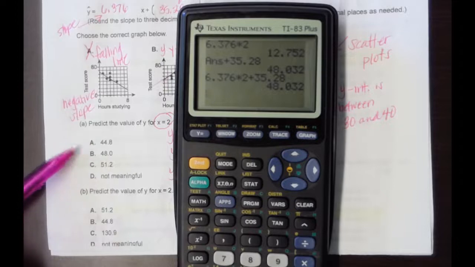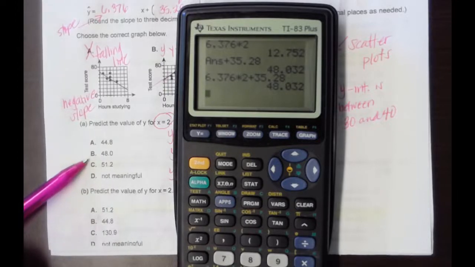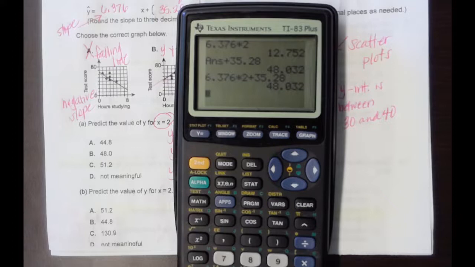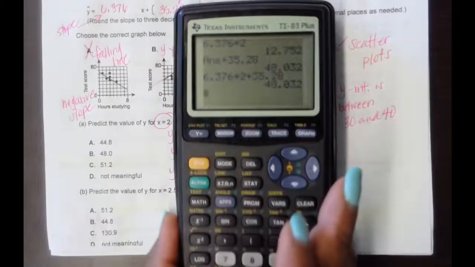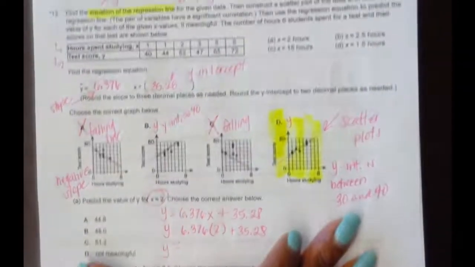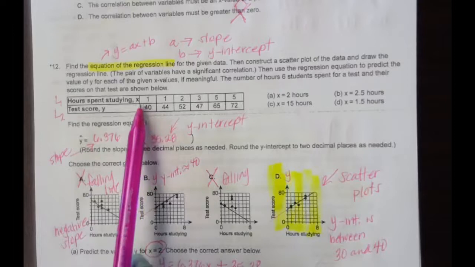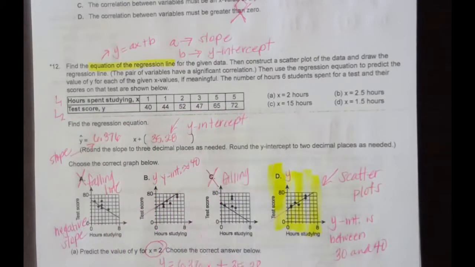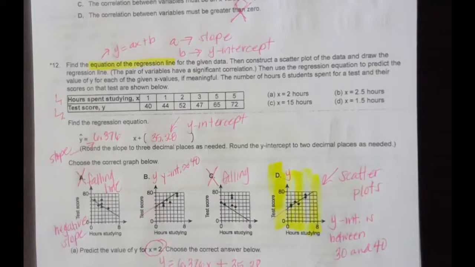I'm going to look here. Notice how I see my answer, but I also see this phrase, not meaningful. Well, what does meaningful mean? It means that my x values have to be significant. When I make predictions for y, my x values have to be as close to the data set or in the range of the data set. Well, let's look at my data set for x: 1, 2, 3, 5, and our x was 2, so that's meaningful.